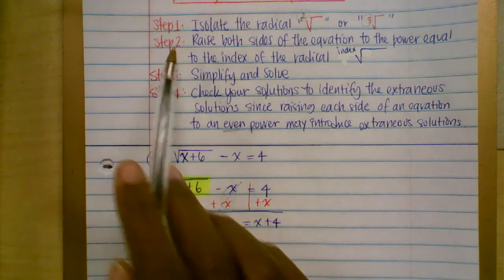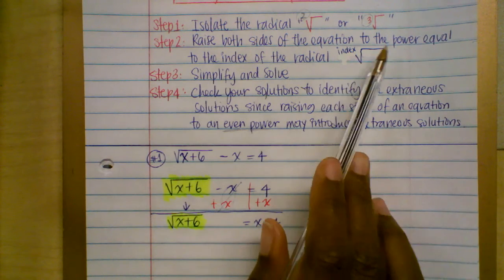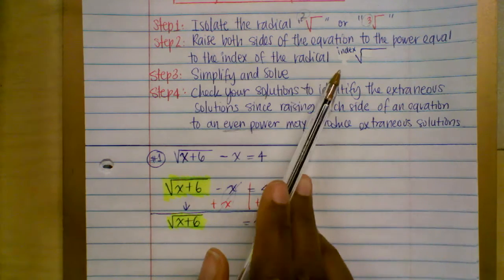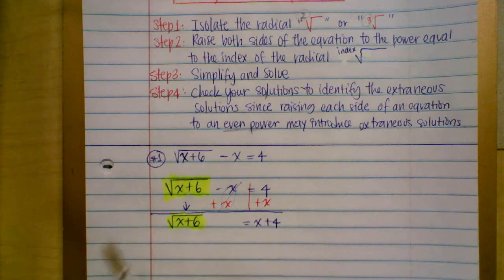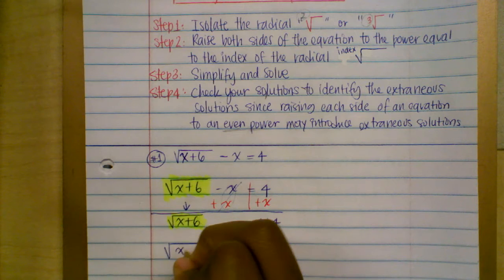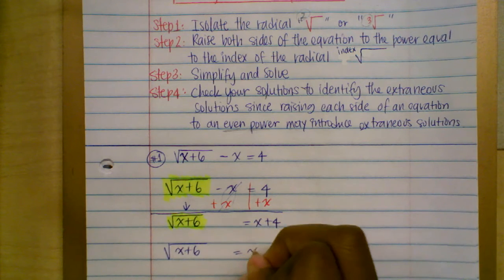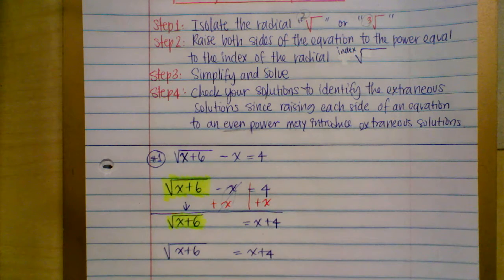So now step 2, you're going to raise both sides of the equation to the power equal to the index of the radical. Now here we have the square root because there's a 2 located on the top left corner of the radical. To undo the square root so you can get to the x, the only operation that can undo the square root is to square both sides. So we are going to square both sides so that we can get rid of the square root.